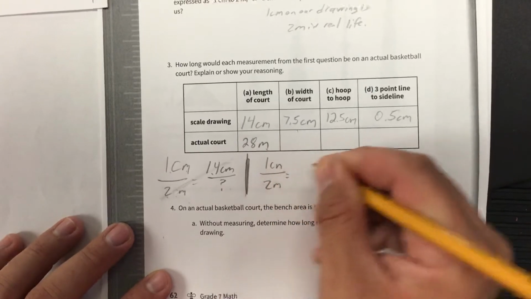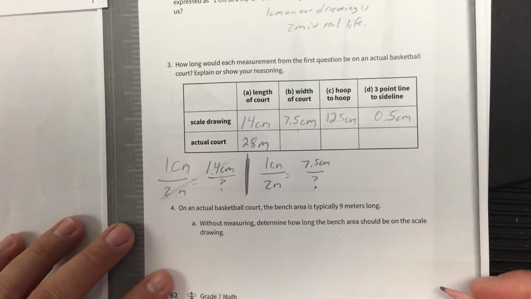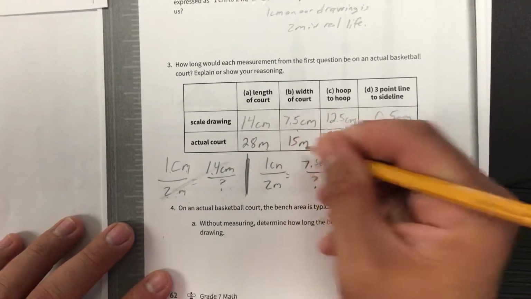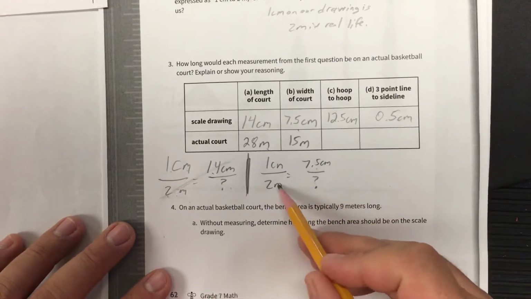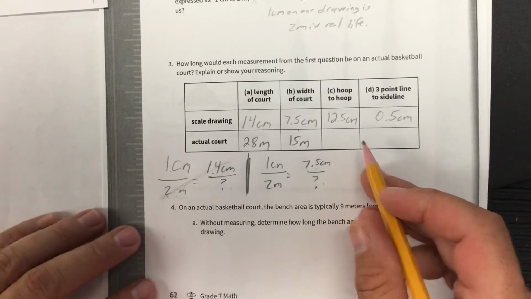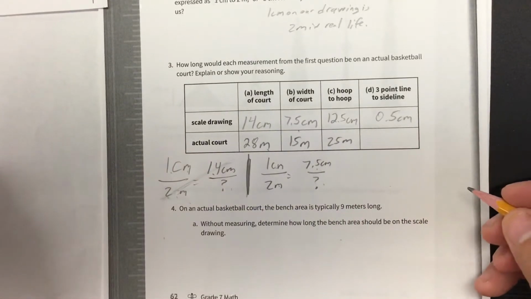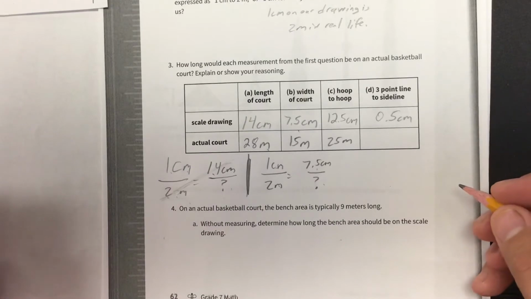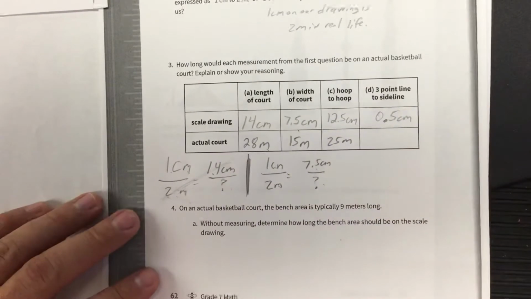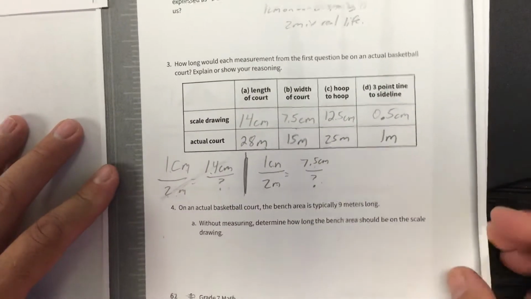Okay? 7.5 centimeters. Again, I'll show you one more time how that ratio works. 1 centimeter equals 2 meters. 7.5 centimeters equals how many meters? Dieterle. 15. Again, looking at a ratio, 7.5 times 2 divided by 1. 15. How about 12.5? Jackson. 25 meters. Trey, how about that 3-point line? 20 meters. No, I should change it. Anybody? Lauren. 1 meter. Just doubling all those guys. We had a nice scale factor there.